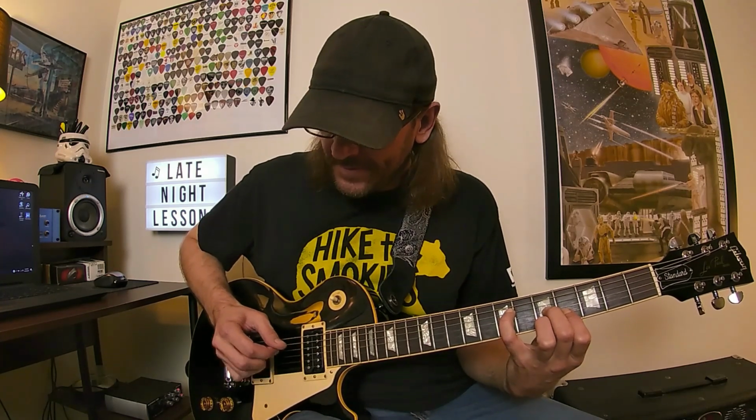Now if you lower that back to E, we're back at A minor again. If you lower that to E flat, then we suddenly have an A diminished chord. And if you lower that to D, then you're playing an A minor 11, which I definitely love that chord.